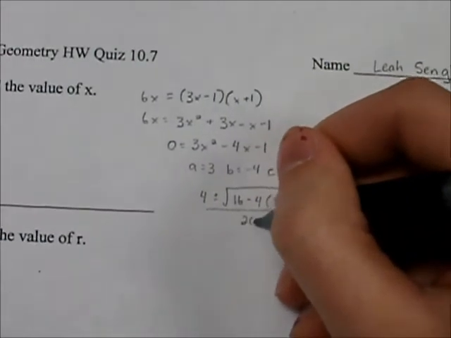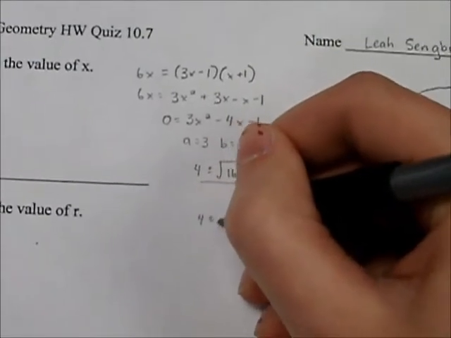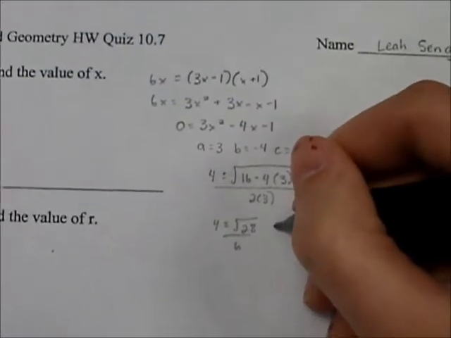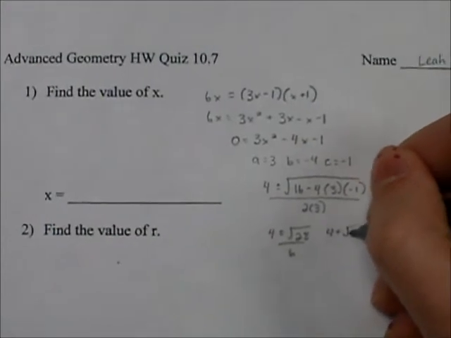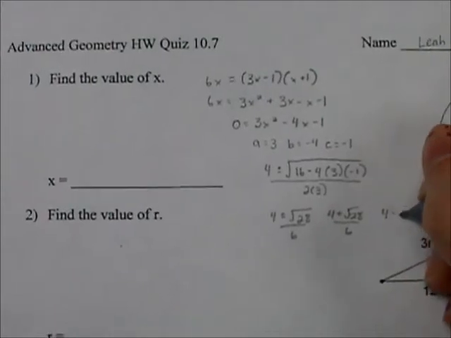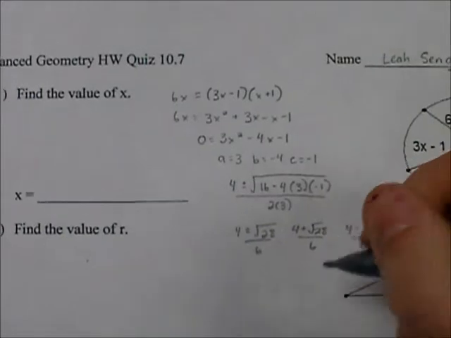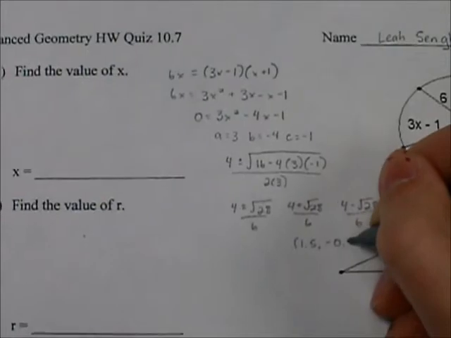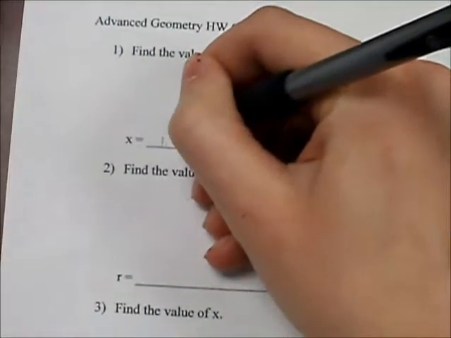So that equals 4 plus or minus the square root of 28 over 6. And then we separate them, so 4 plus the square root of 28 over 6, and 4 minus the square root of 28 over 6. And then the answer for the first one is 1.5, and the second one is negative 0.21. And that's what x equals.